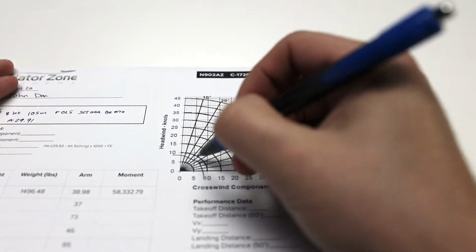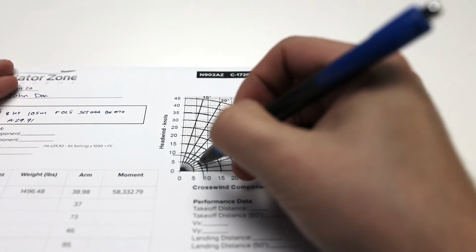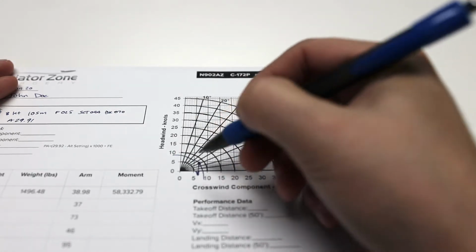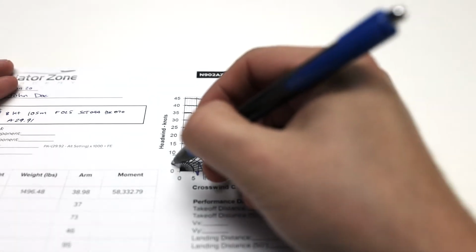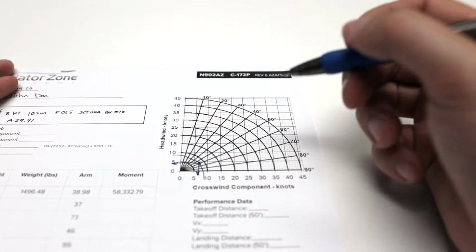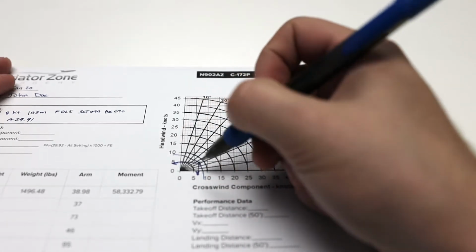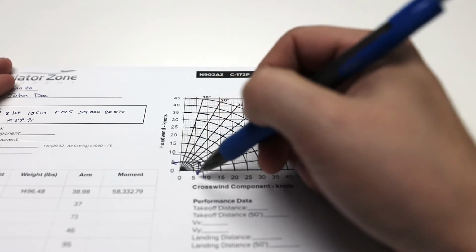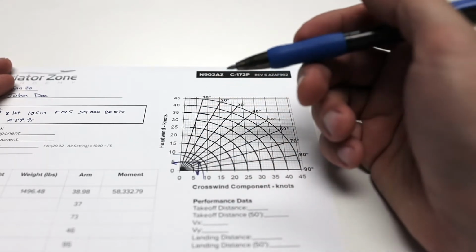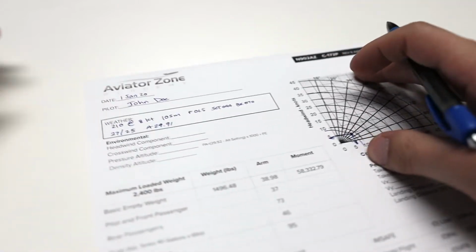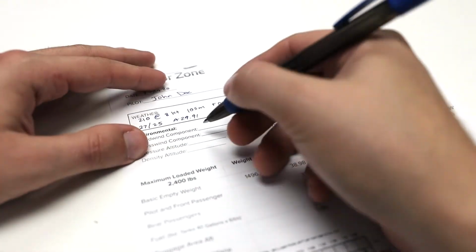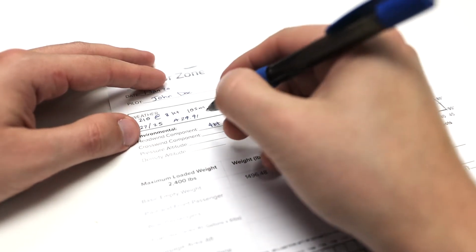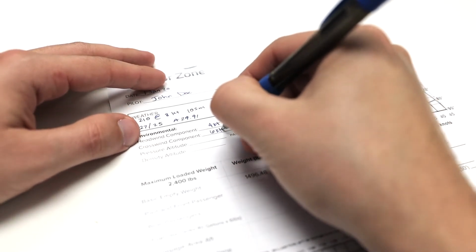Once we find the 8, we make a big dot, and then we do a straight line down and a straight line across. I'm horrible at making straight lines, but you get the point. And we read that the headwind component is about 4 knots, and our crosswind component is about 6 to 7 knots. And we're going to go over here, and we're going to put our headwind component. We said it was about 4 knots. And our crosswind component, we said it was going to be somewhere around 6 knots.